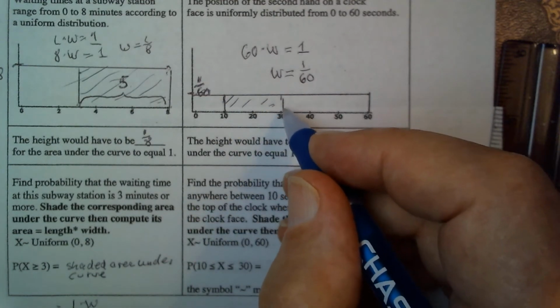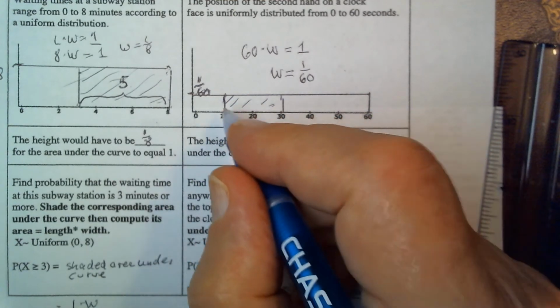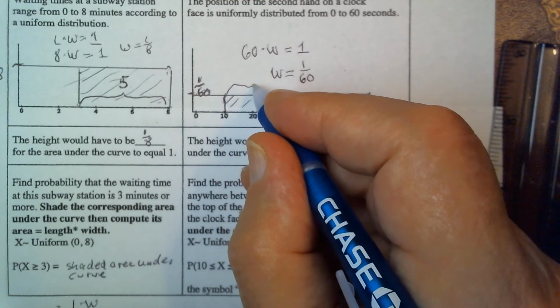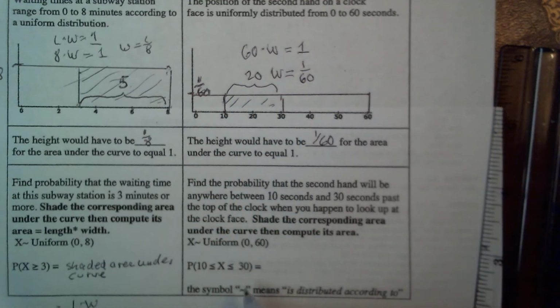We know that this distance here is 30 minus 10, or 20. So the probability that x is between 10 and 30 inclusive is equal to the shaded area under the curve.